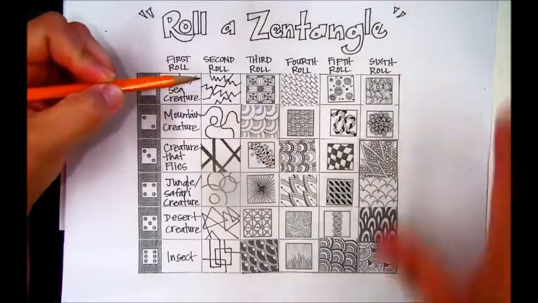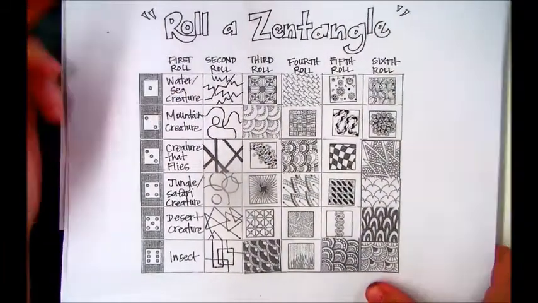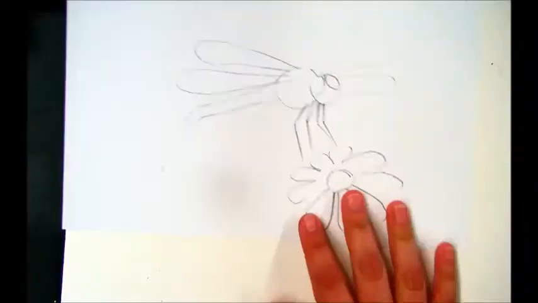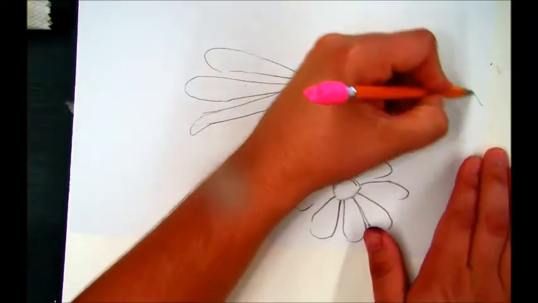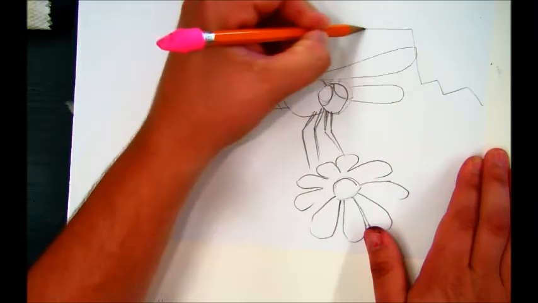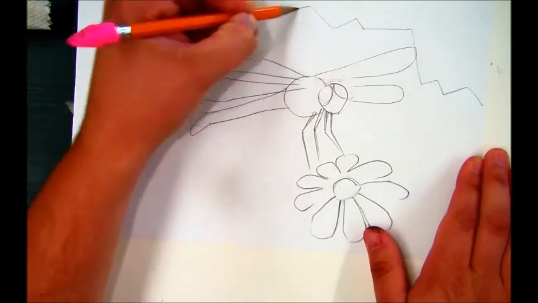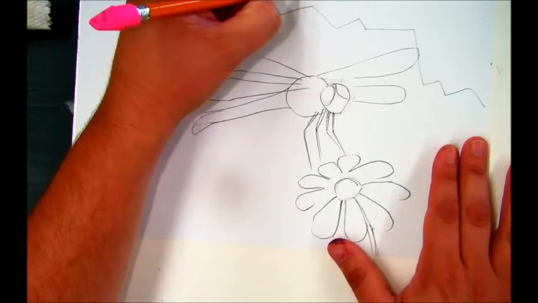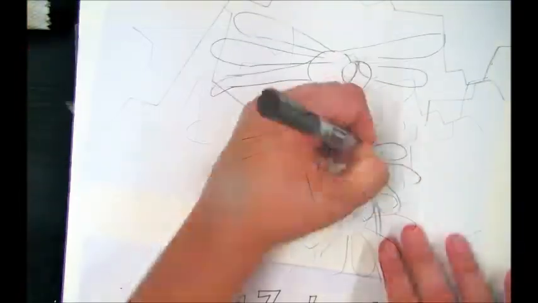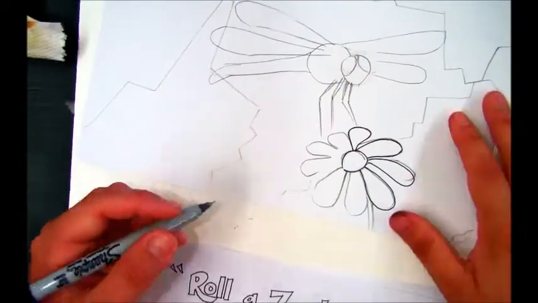My second roll is a 1, so I'm going to be drawing a zigzag pattern. Now the second roll, remember, is just going to help you break up the space. It's not actually your Zentangle yet. It's just going to help you break up the space in the background so that your rolls following this one, you'll put different Zentangles in each section, if that makes sense.